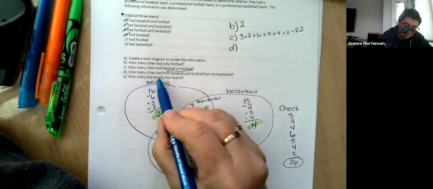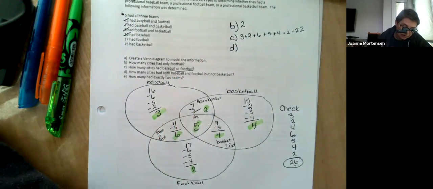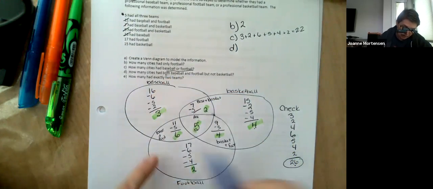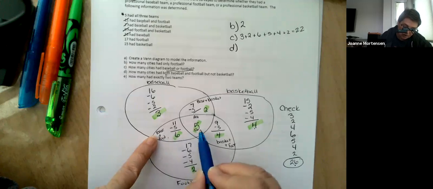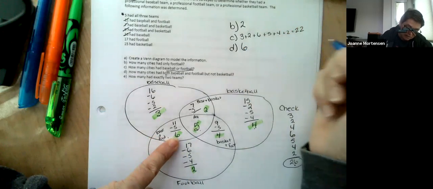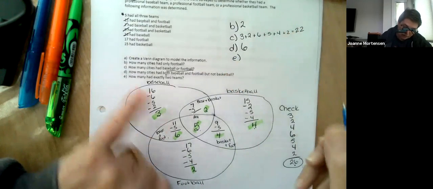See, how many cities had both basketball and football? No, sorry, I got to read it right. Baseball and football. Where's baseball and football? Here it is. Had both, but not basketball. So there we go. That's 6. And how many had exactly 2 teams? That's a different question.